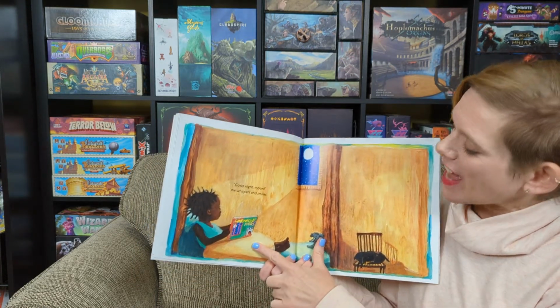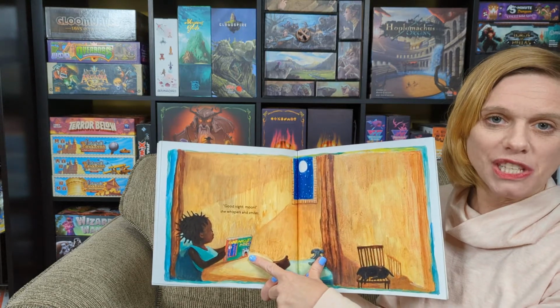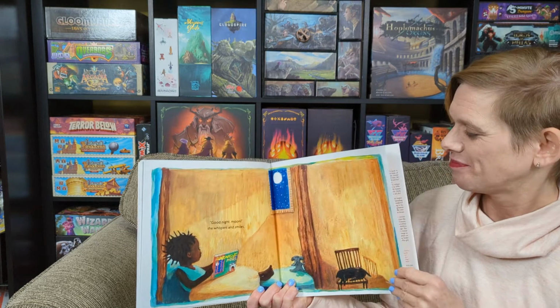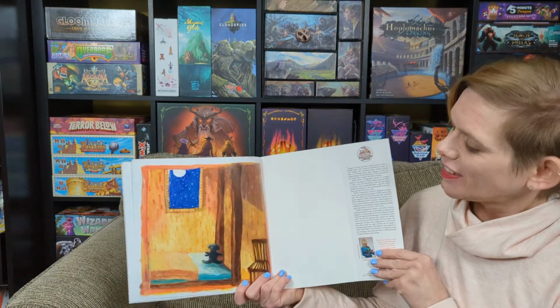What book does Lala have? She has the book Good Night, Moon. Have any of you read that story before? Good night. The end. So for our very sleepy story time, we are going to dance along to a song called Sleeping Bunnies.